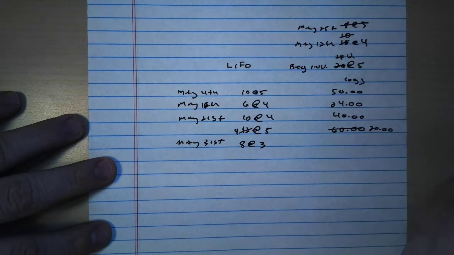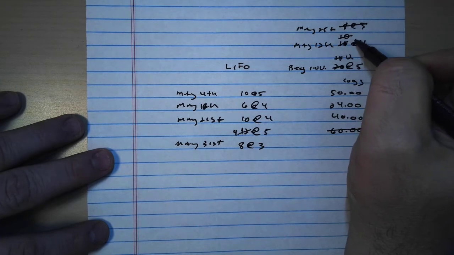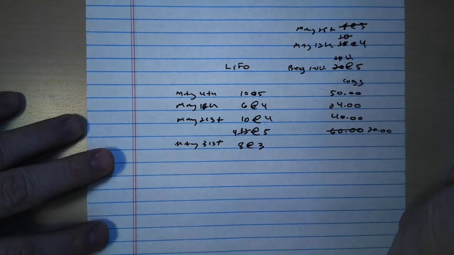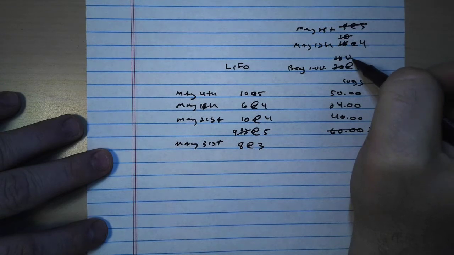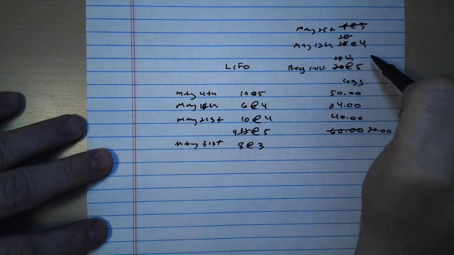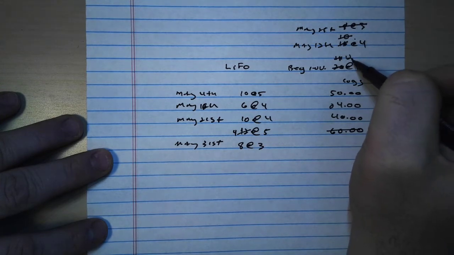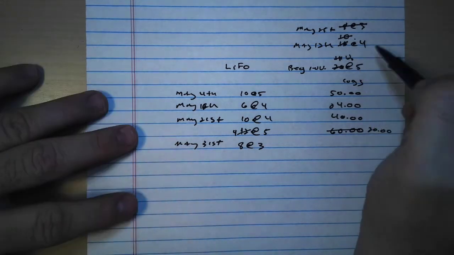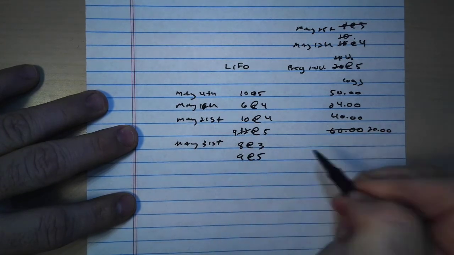So we don't have any of those left. We used the 10 at 4. But then we have to go back to the beginning inventory. Since these were used on the last one, we have to use 9 of those. So 9 at 5.